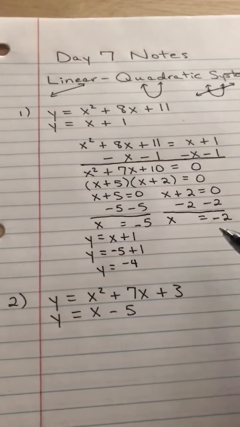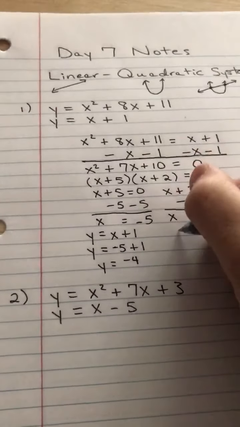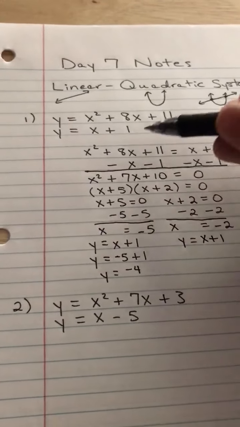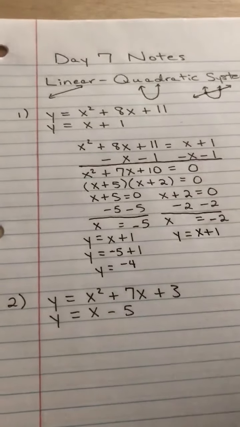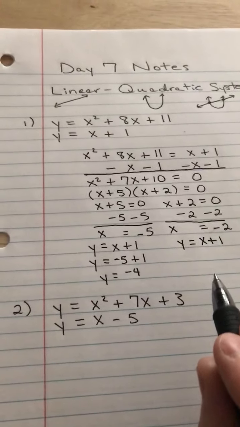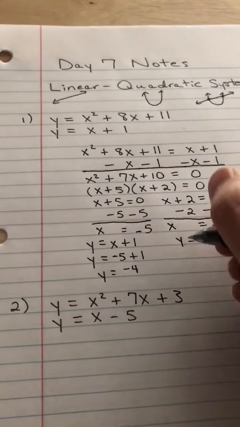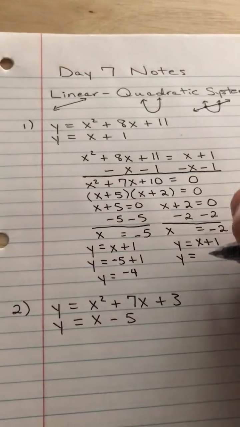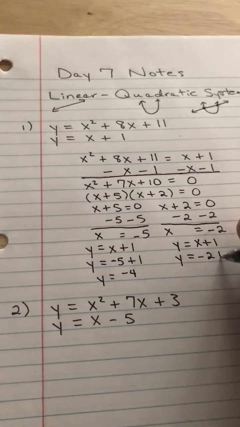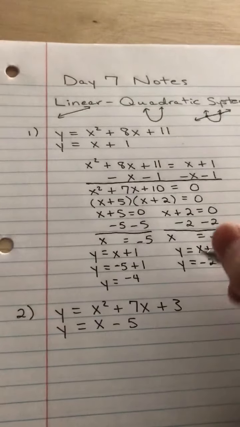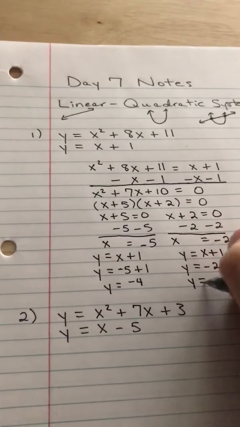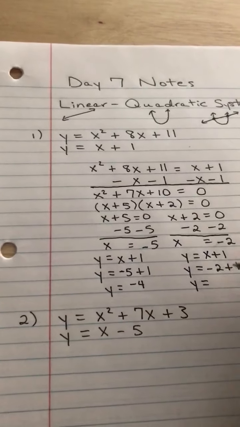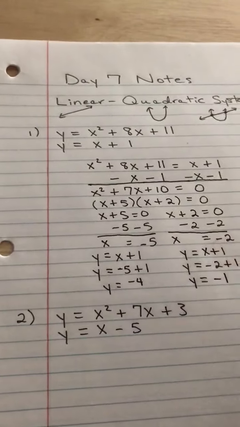Let's try this one over here. I've still got y equals x plus 1. Remember, I got that from the top, up here. And this time, we're going to let x be negative 2 and see what happens. So the y hasn't changed yet. The x is going to change to negative 2. I've still got that plus 1 at the end. So now we know that y equals negative 2 plus 1, which is negative 1, I'm pretty sure. Okay?